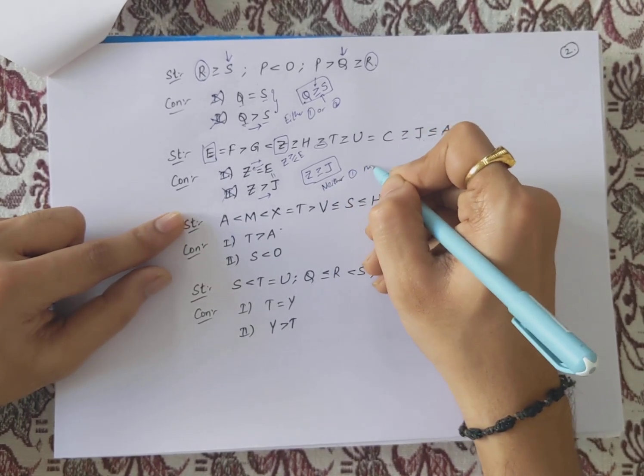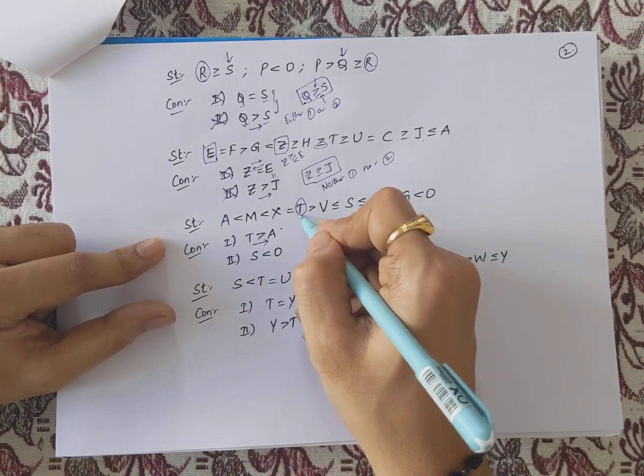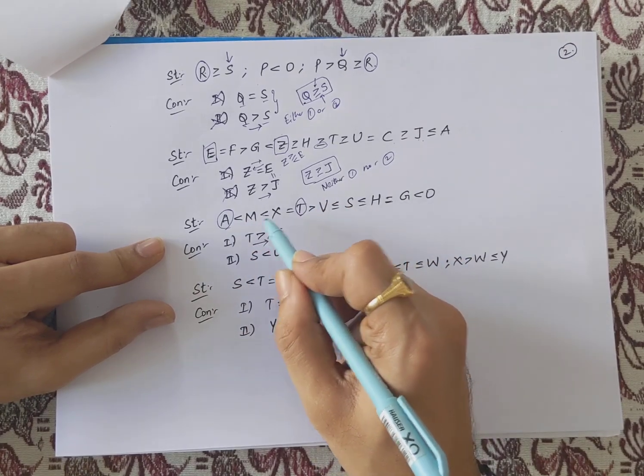Neither 1 nor 2 follows. From T we need to move to A. T is here, E is here. From T we can move to X, X to M, M to A.